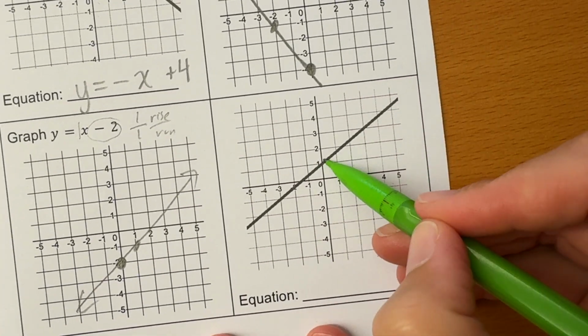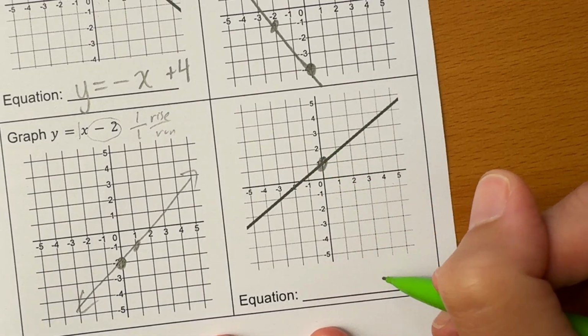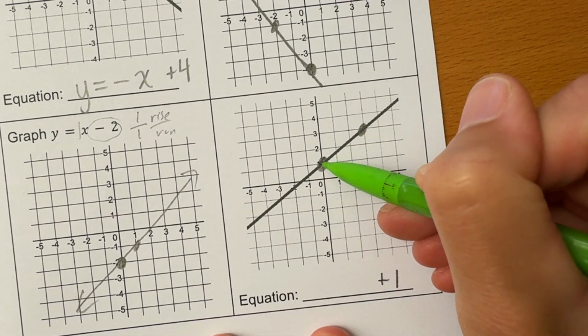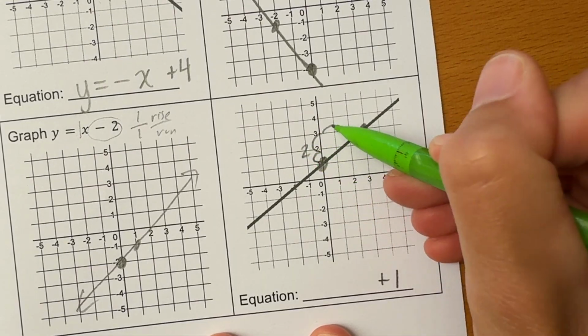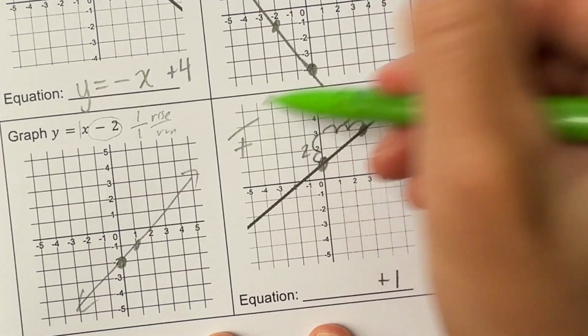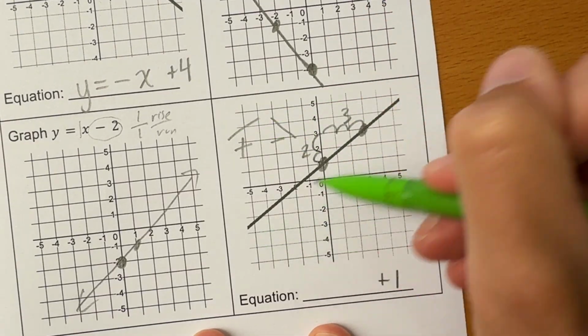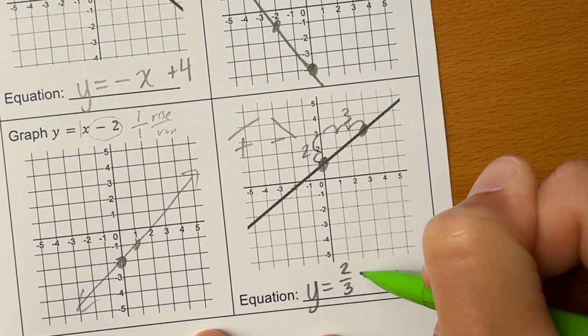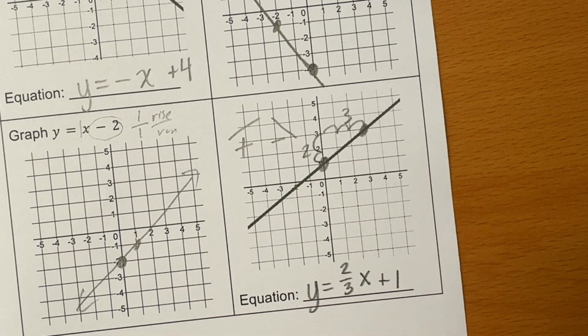And last one, here's the y-intercept at positive 1. I'm going to find one more point, and I'm going to count rise 2, run 3. Okay, I'm going to look, is my slope positive or negative? This one is positive, so it's y equals positive 2 over 3, x plus 1. And that's it.